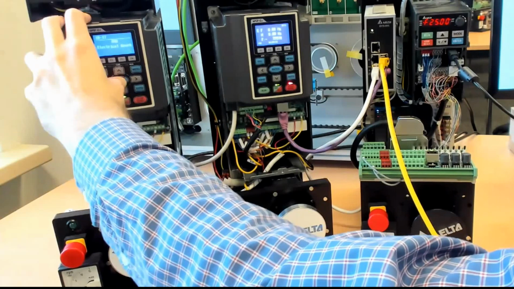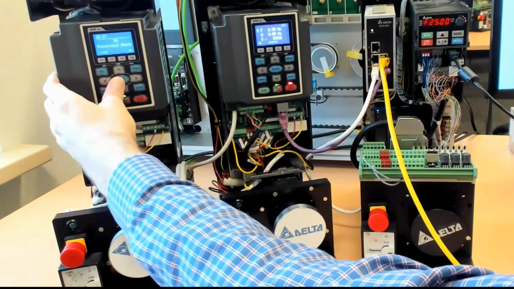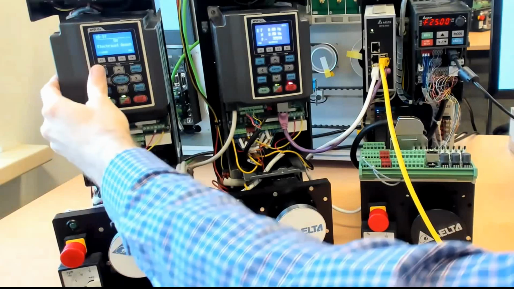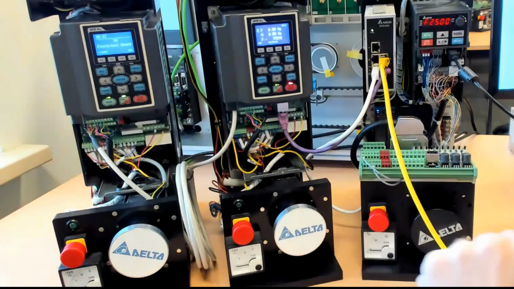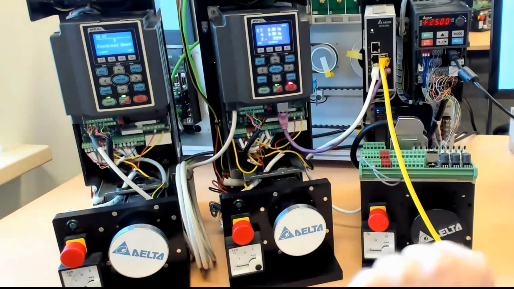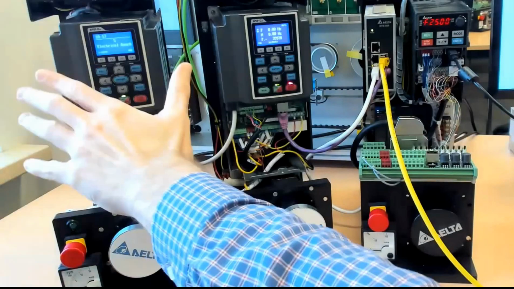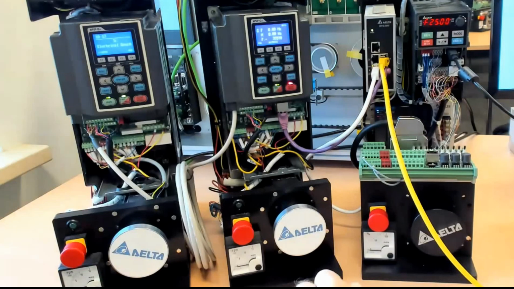So if I set this to 50, I hope you can see. I'm not sure if it's actually very clear on your side. So if I do this, then maybe it's clearer.